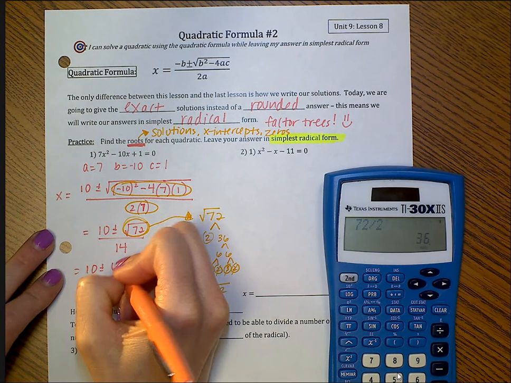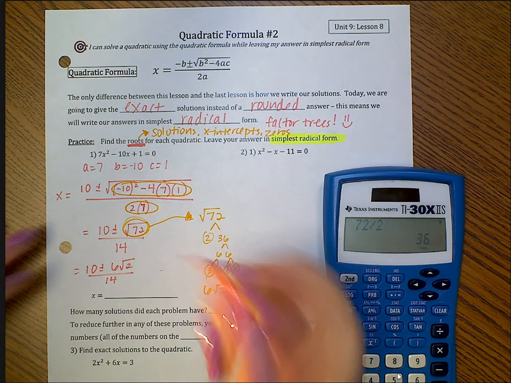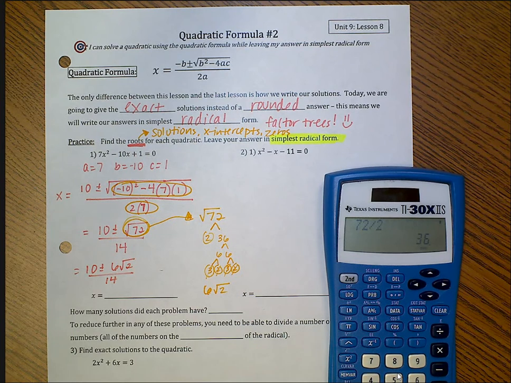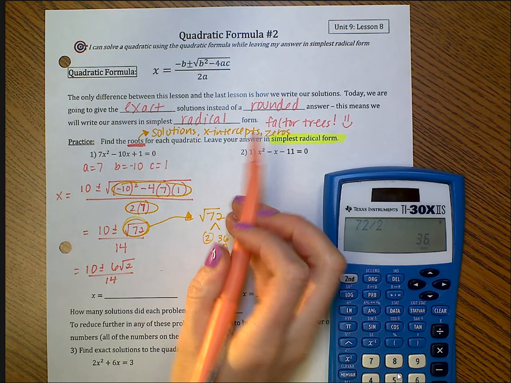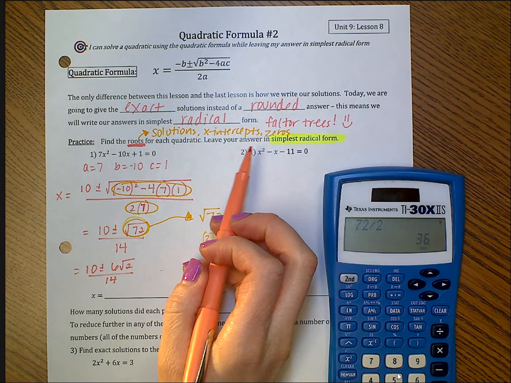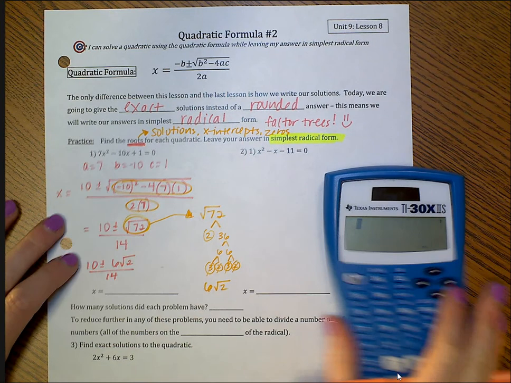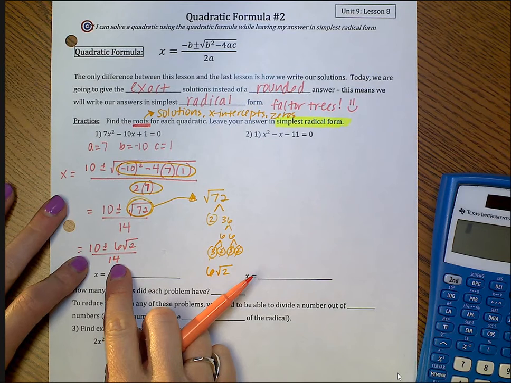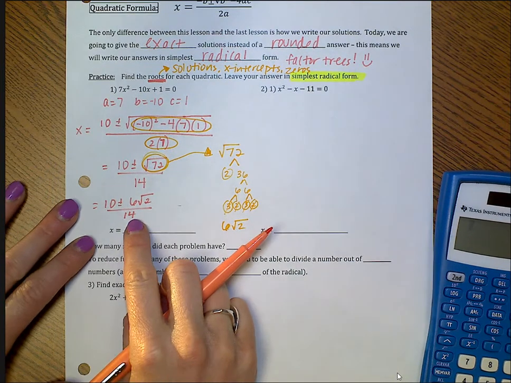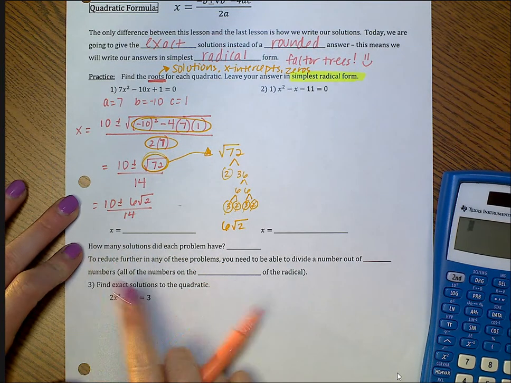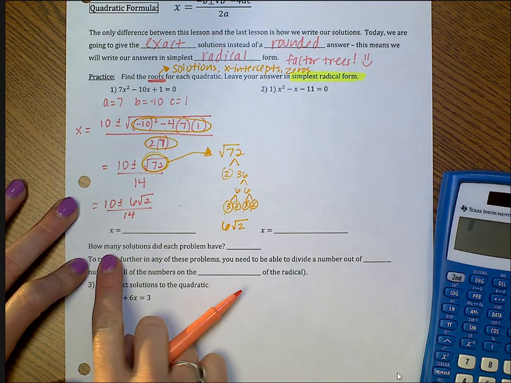Put that after the plus or minus. Honestly, I think simplest radical is maybe a little bit easier because I don't have to plug the final answer into my calculator. I can kind of just leave it like this, but there is one thing that I'm going to do to make this better. So let's jump down to the bottom here. Think about how many solutions this problem has.